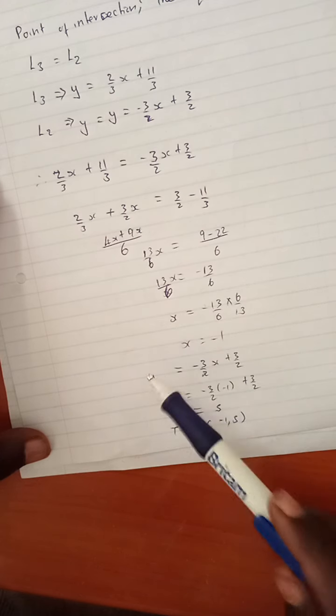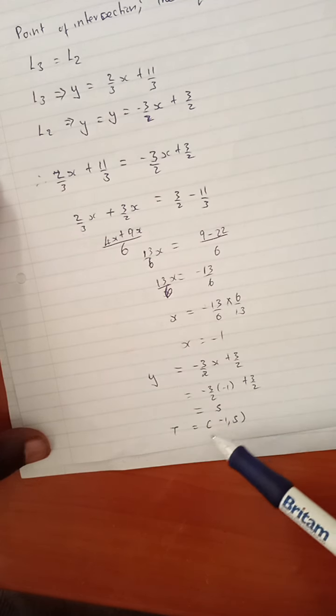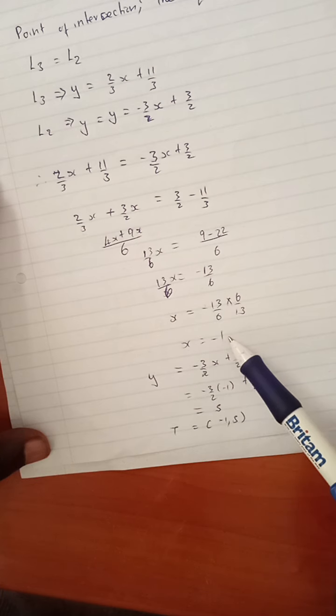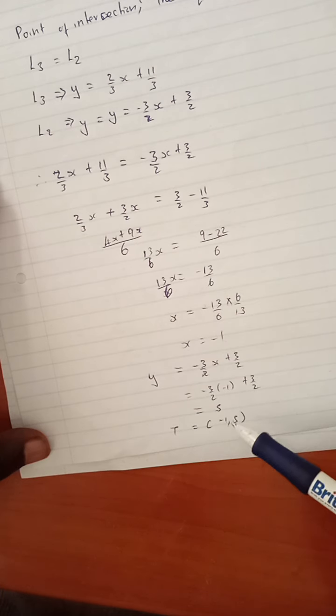So if the value of y is 5, T is given by (x, y), therefore the value of x is negative 1 and the value of y is 5. That becomes the point of intersection.